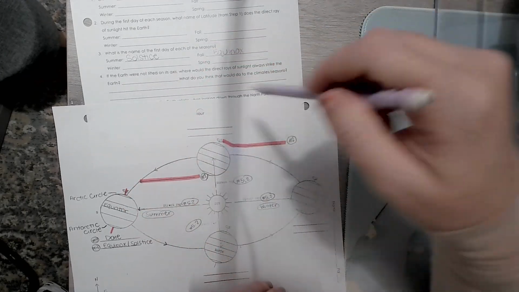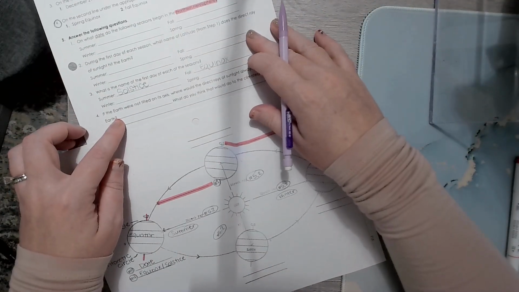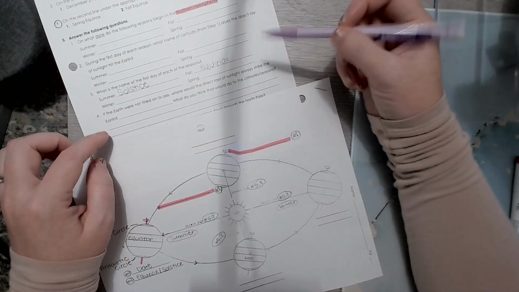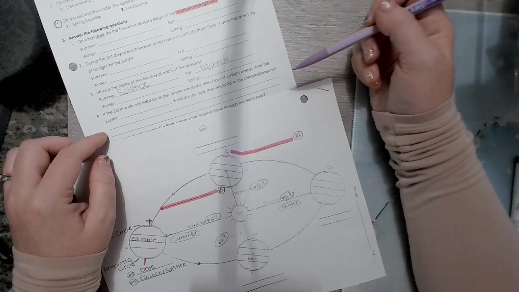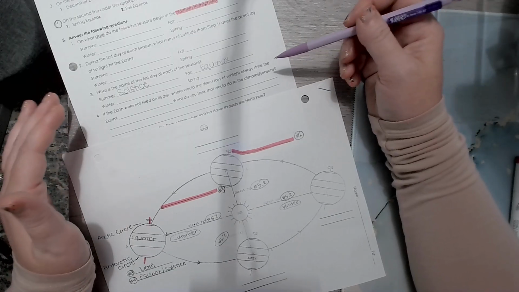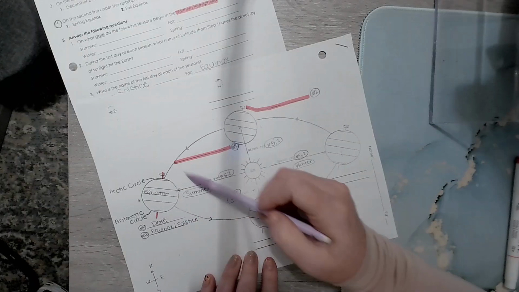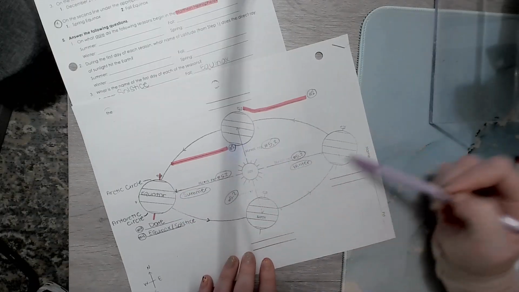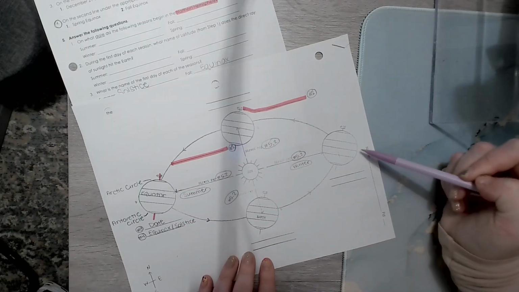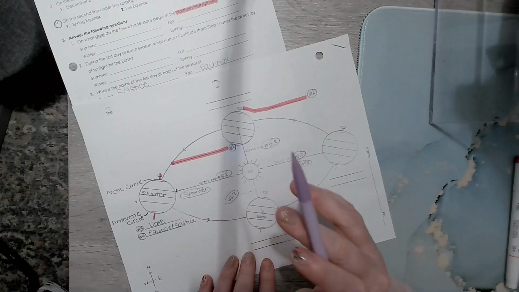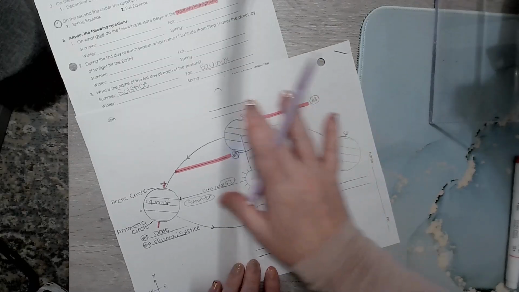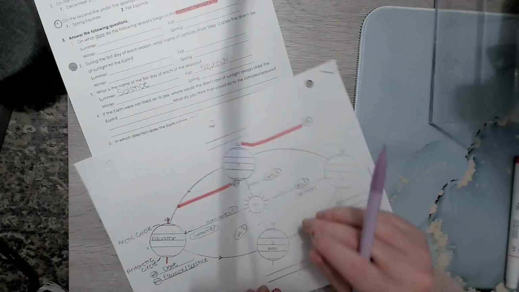Okay, what line of latitude would this strike? Okay, and then what do you think would happen to our climates and seasons? So if we didn't have this tilt, this mainly affects our summer and our winter. If we did not have that tilt, what would happen to everyone's seasons? Okay?